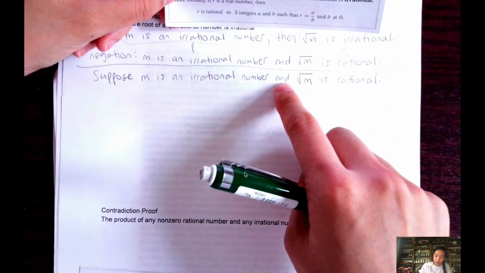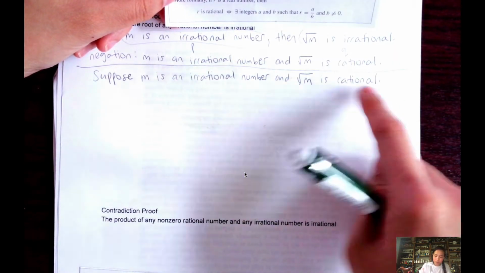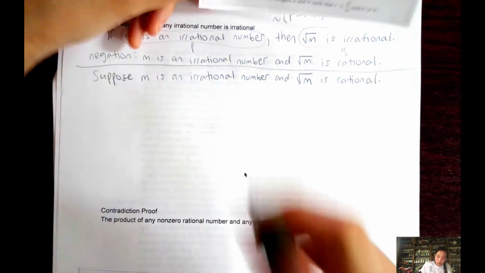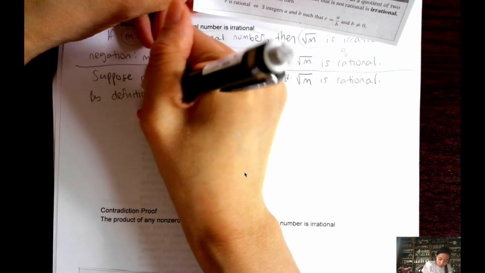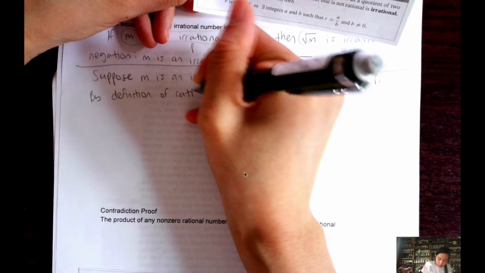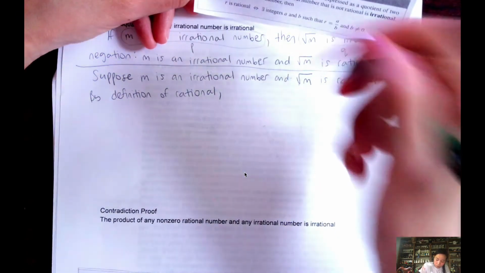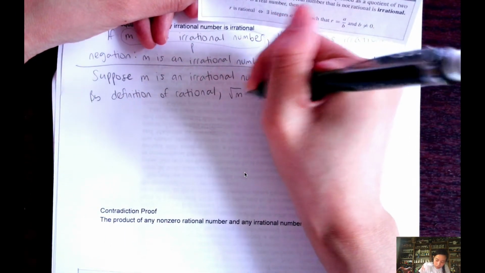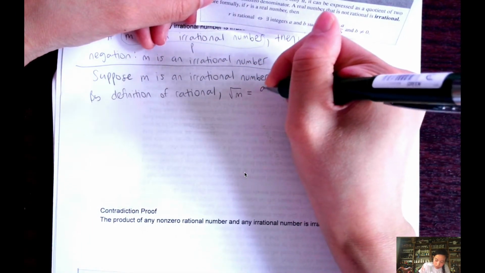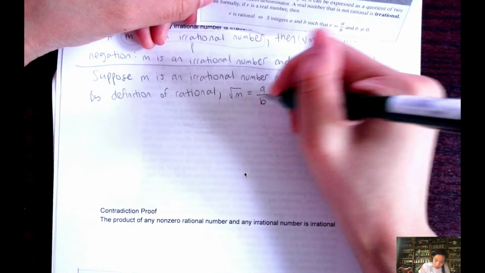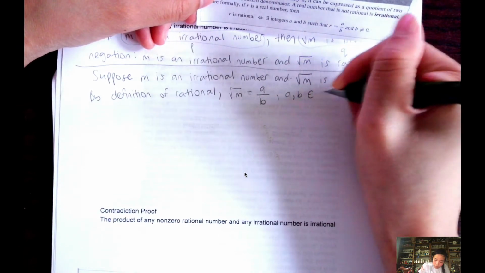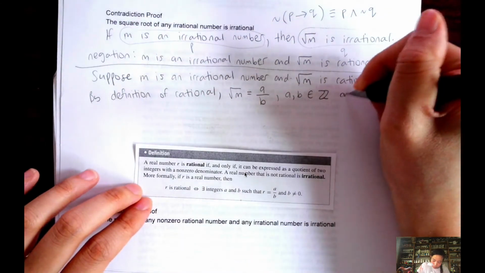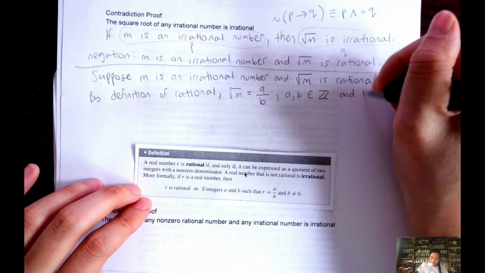It says here the square root of m is rational. So let's focus on that. We could say, by definition of rational, the square root of m equals some integer over some integer, where the numerator and denominator are elements of the set of integers, and the denominator is not equal to 0.